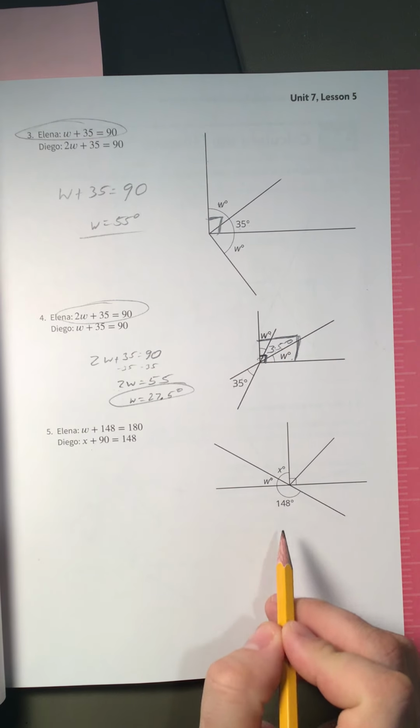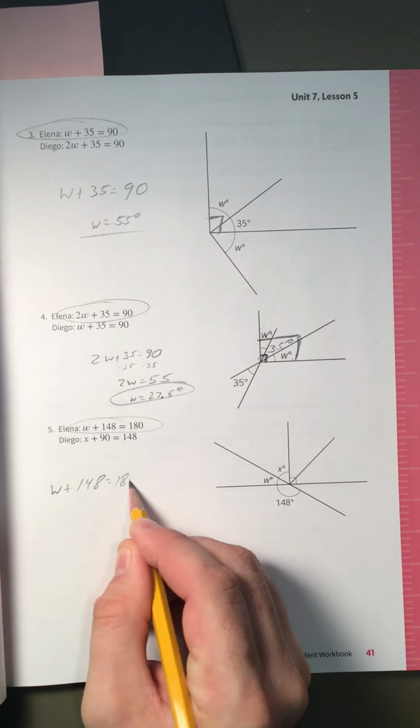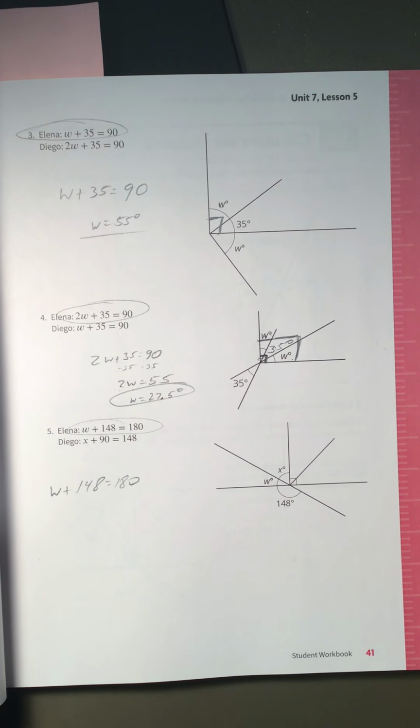Okay, let's come back to that one. So let's solve this one first. W plus 148 is 180. What plus 148 is 180?